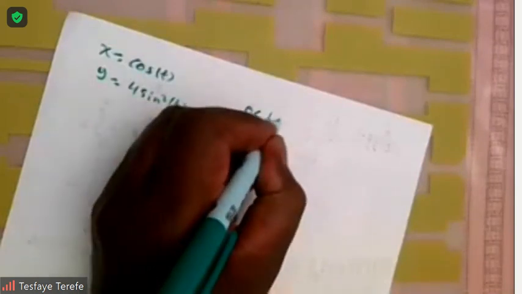And this one is given between 0 and pi. So how can I really do this one? Well, if I square the first one, x squared is equal to cosine squared of t.